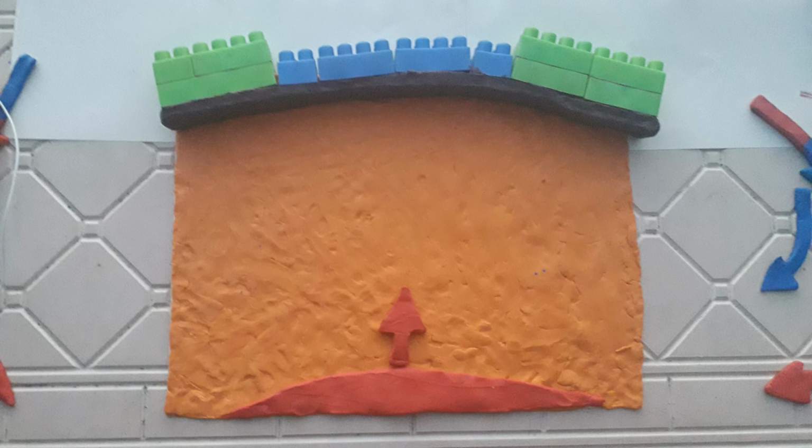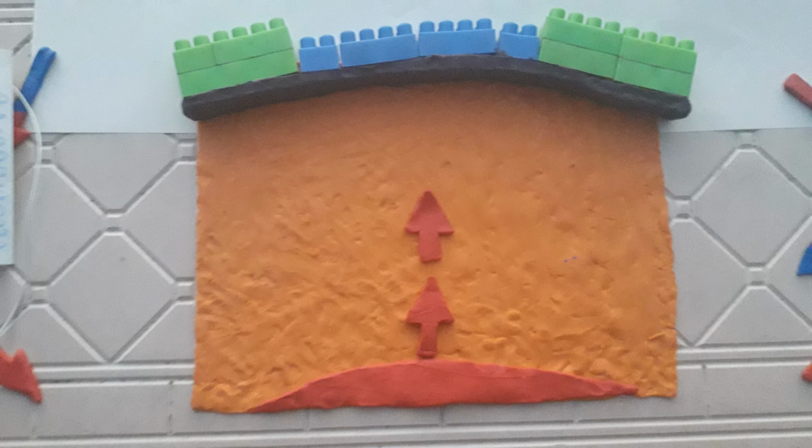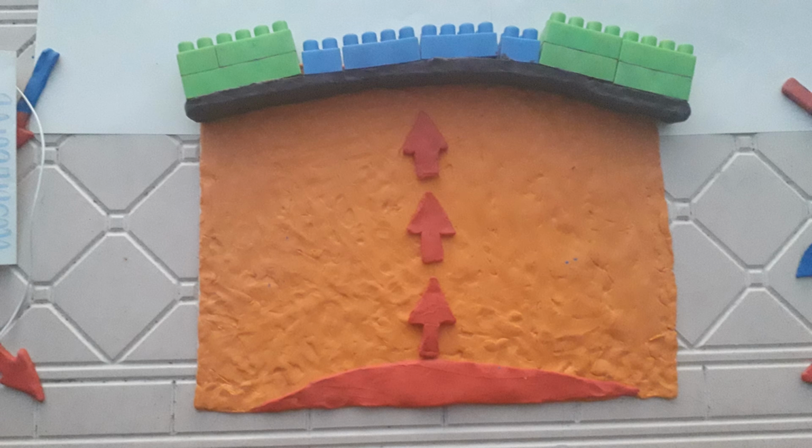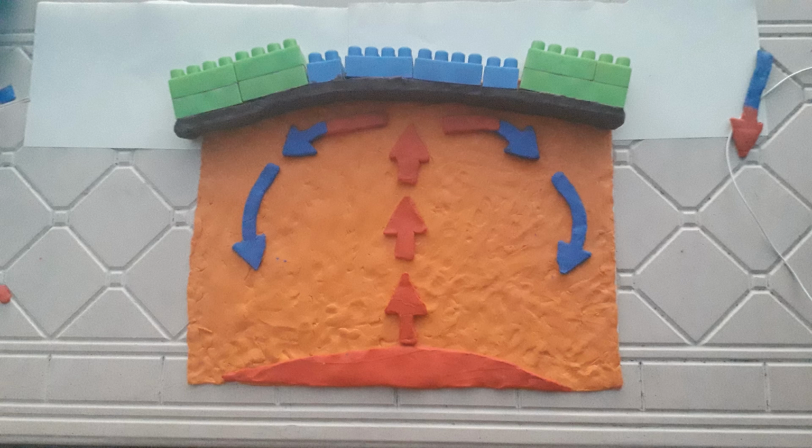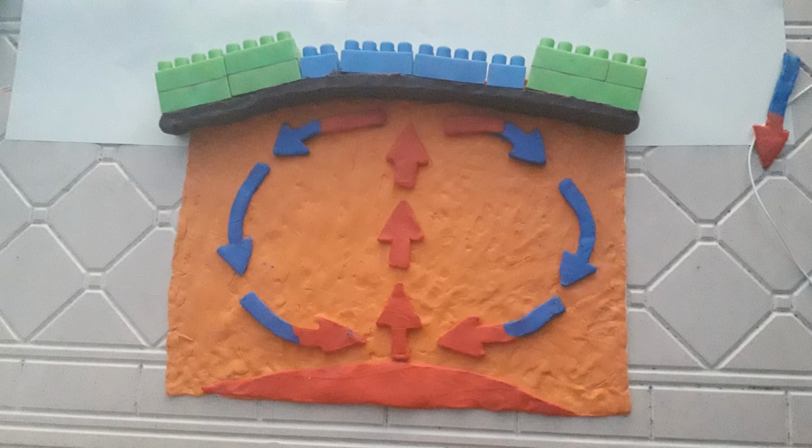Constructive plate margins. A constructive tensional plate boundary happens where plates move apart. Most of these plate margins are under the oceans. As the plates move apart, magma rises from the mantle to the Earth's surface. The rising magma forms shield volcanoes.